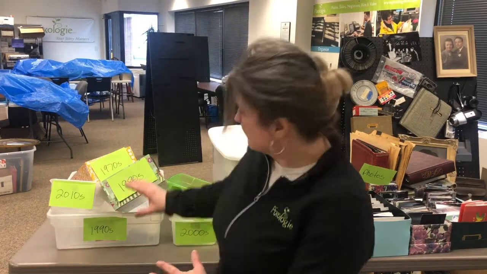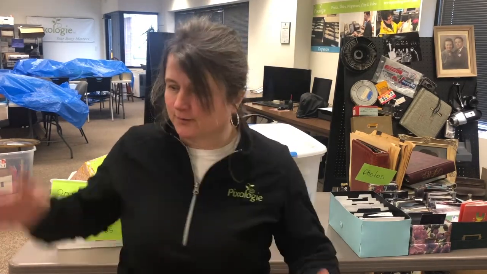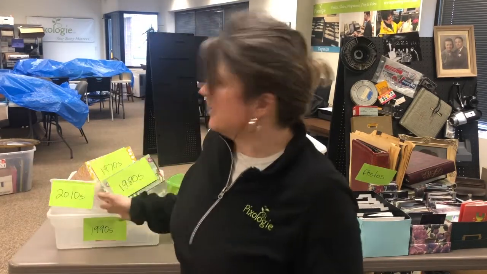All right, I am all set with my bins. I've labeled them with decades because that's the normal major category that we organize by. Some people might organize by person, but if you have a family with 3 kids and each child gets their own stack, what do you do with the pictures that have 2 of the kids in it or all 3? So we like to organize by decade. That's our major first sorting of the photos.